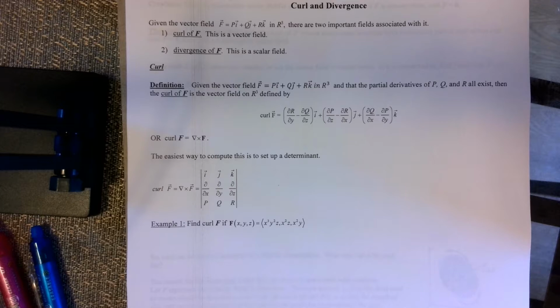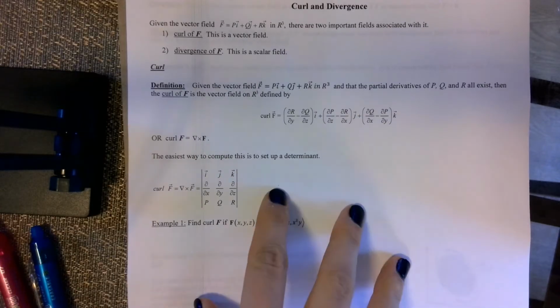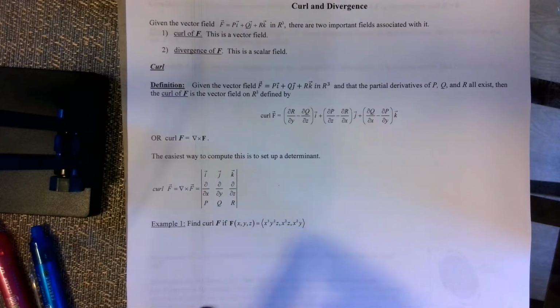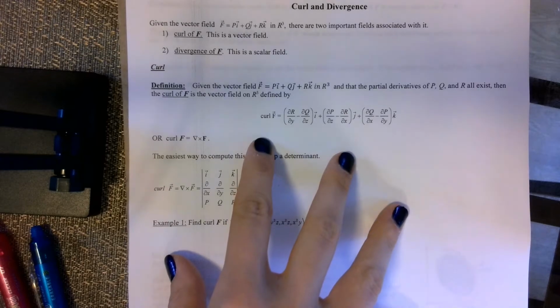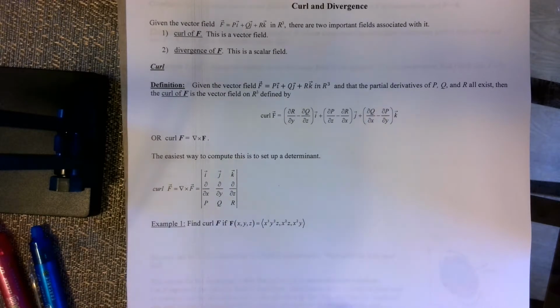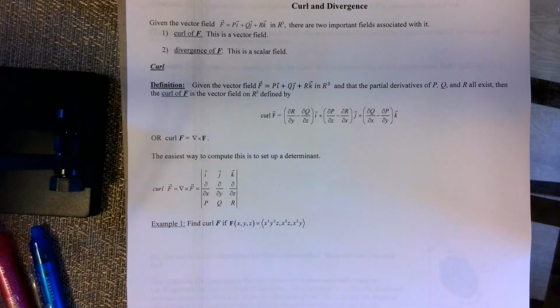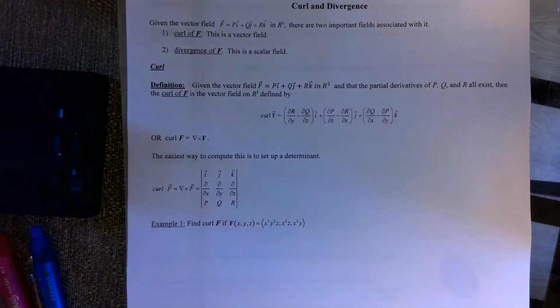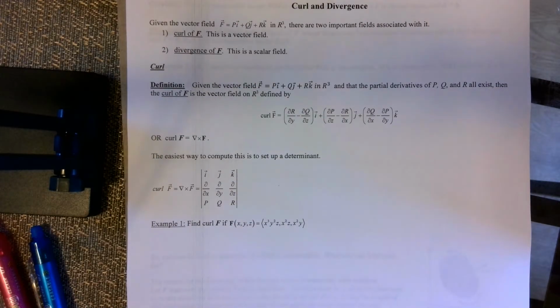If you've done this after we did 15.2, doing curl and divergence, which is what today is about, is important because we did line integrals last time, and we will need both curl and divergence and line integrals to talk about Green's theorem and Stokes' theorem later. So we're going to combine these two things a little bit later. But let's talk about the prerequisite knowledge we need for 15.3, which is independence of path and conservative vector fields.